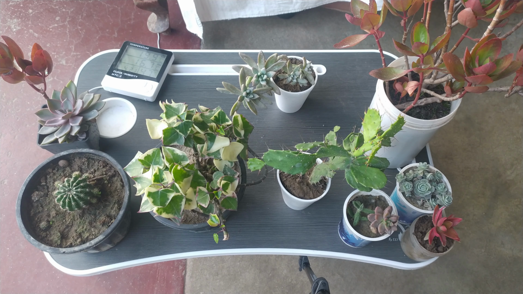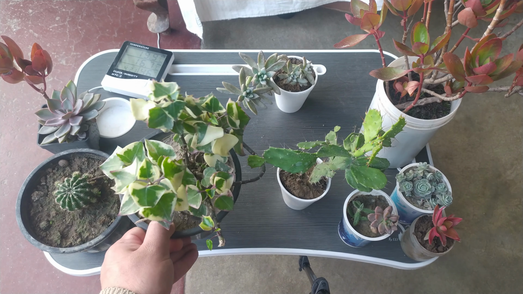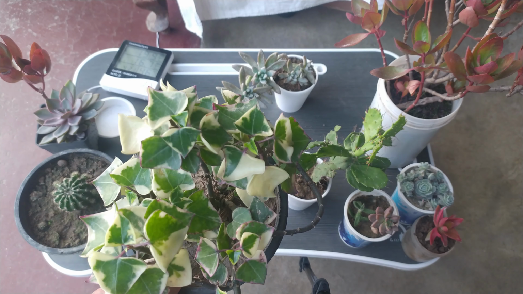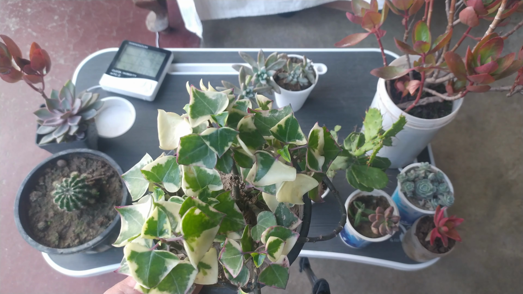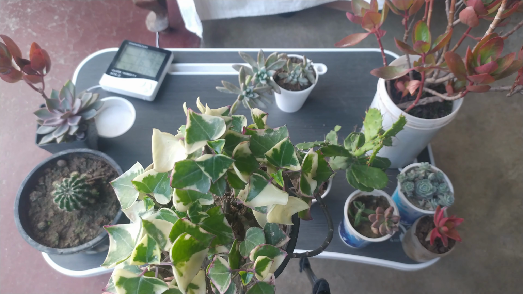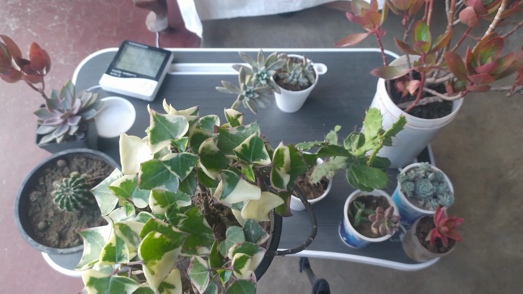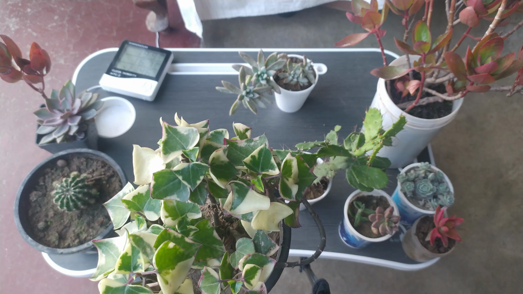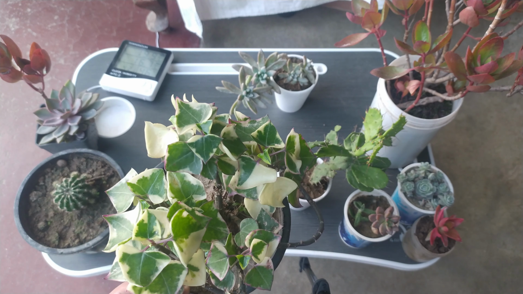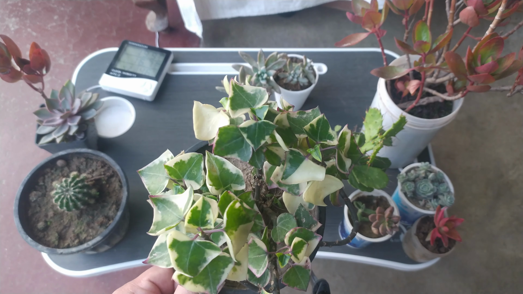So the first plant is generally called nettle ivy, while its botanical name is Senecio macroglossus. Okay, so it is Senecio macroglossus.